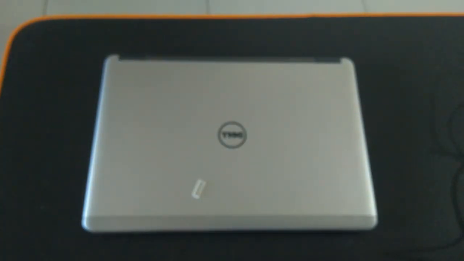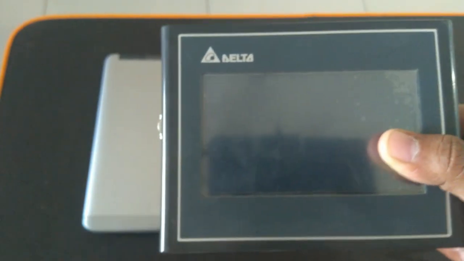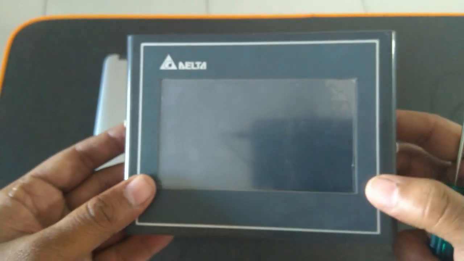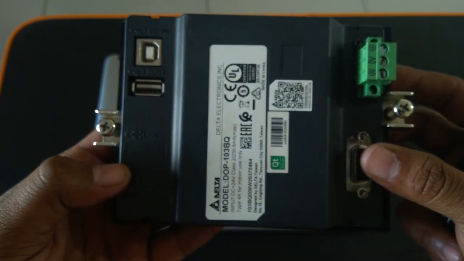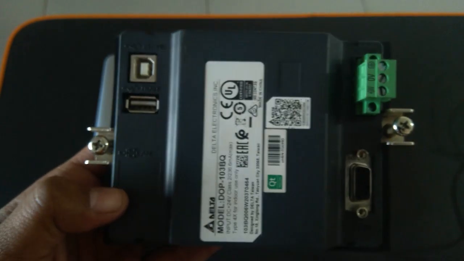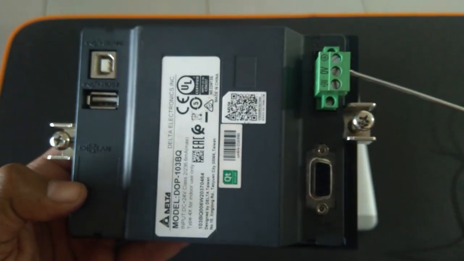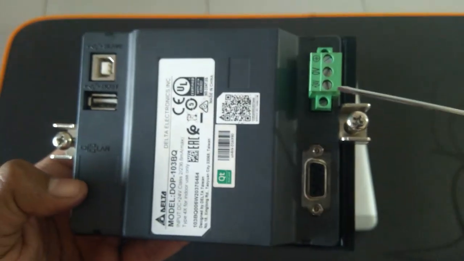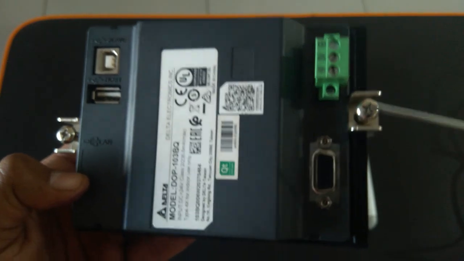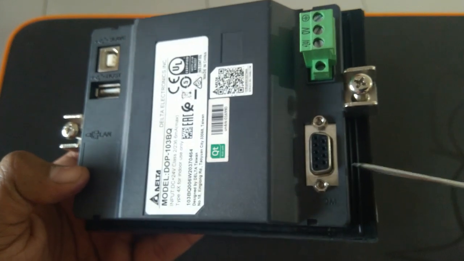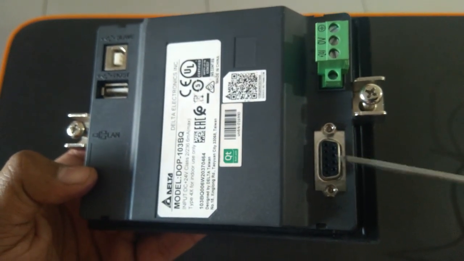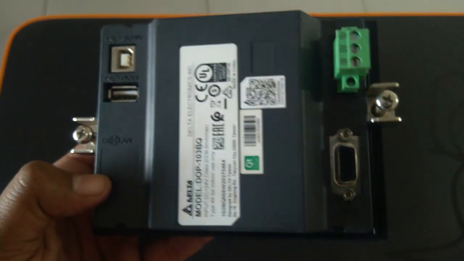Now you can see this is the HMI. This is a Delta make HMI with a 4-inch screen. Here you can see the model number is DOP103BQ. This is the power port, so plus 24 and 0 volt. This port is for communication purposes. Both RS232 and RS485 protocols are inbuilt in this port.